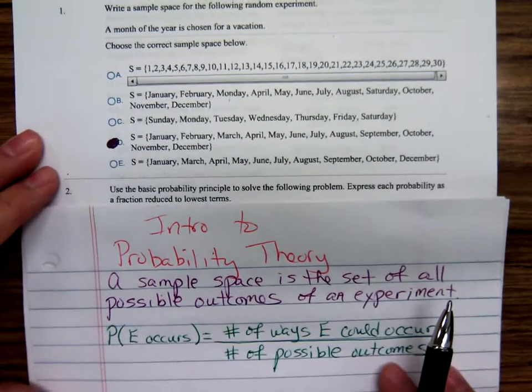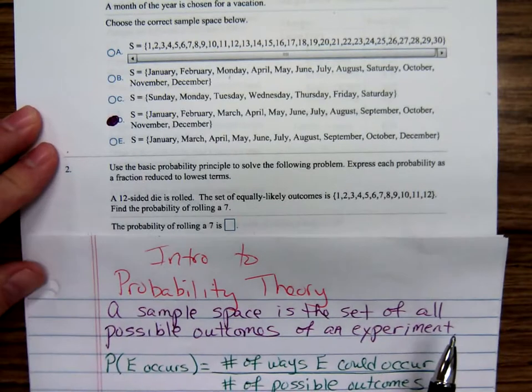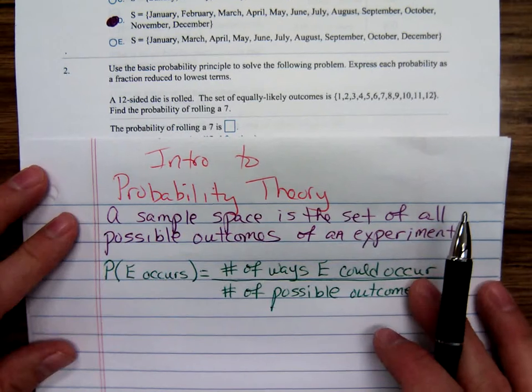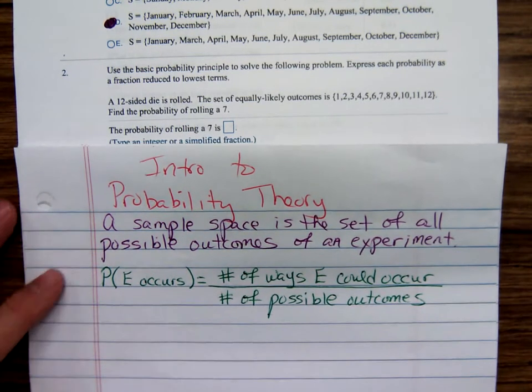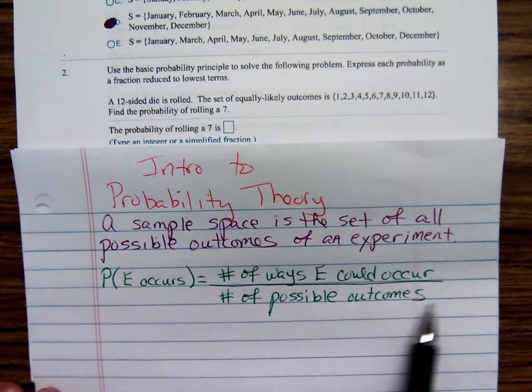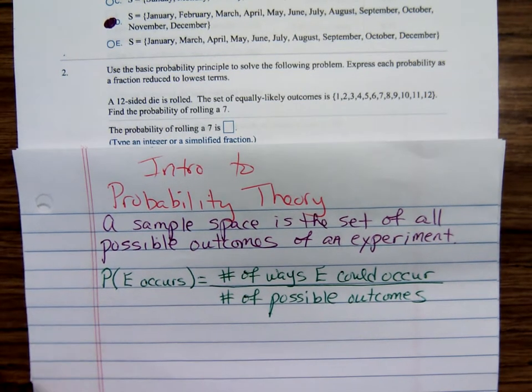So, number 2, the word die, that's singular for dice. Number 2 says, use the basic probability principle, that's what I've written right here, to solve the following problem. Express each probability as a fraction. Okay, so a 12-sided die is rolled. Have y'all ever seen one of those? Die is singular for dice. Most die have just 6 sides. But there are 12-sided die.